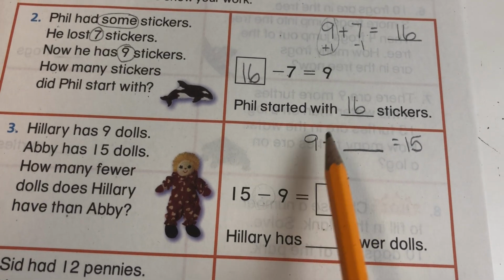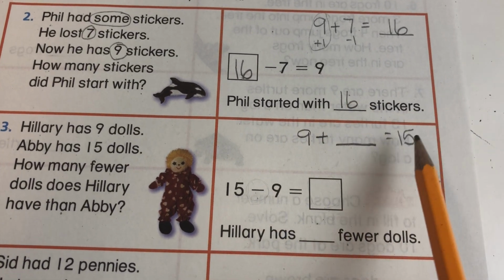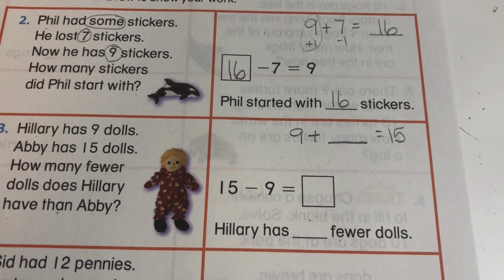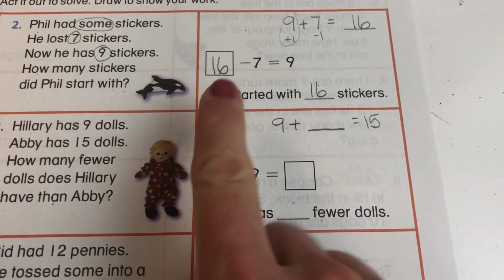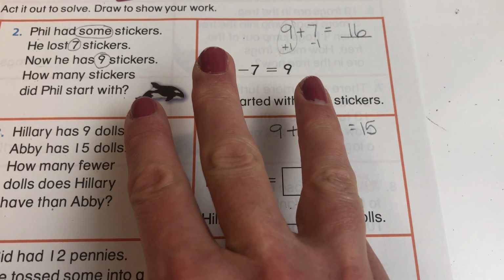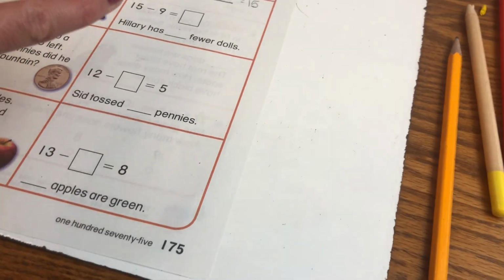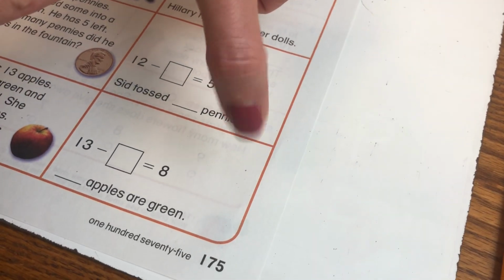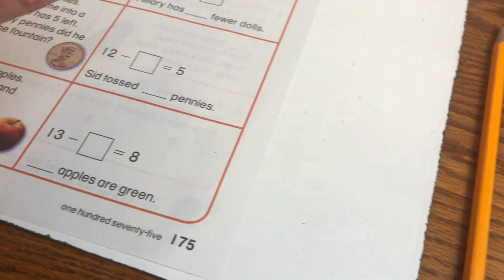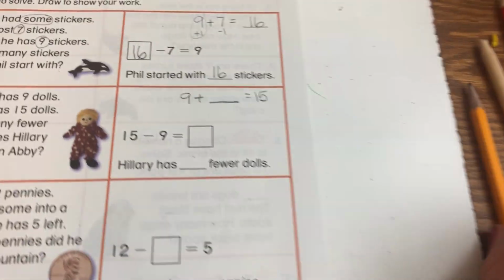Let's start with 9 and see how many it takes us to get to 15. Here we go. Say 9, 10, 11, 12, 13, 14. And if I get one more finger in there, 16. I'm sorry, 15.